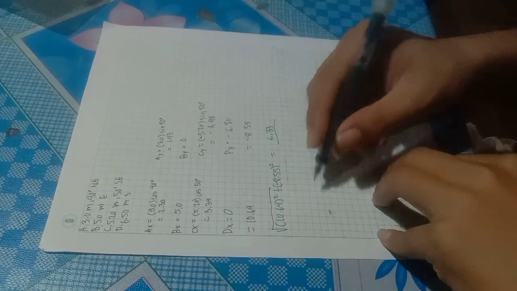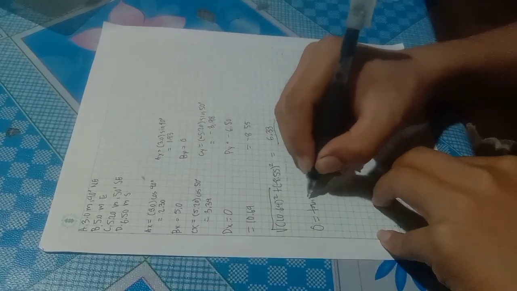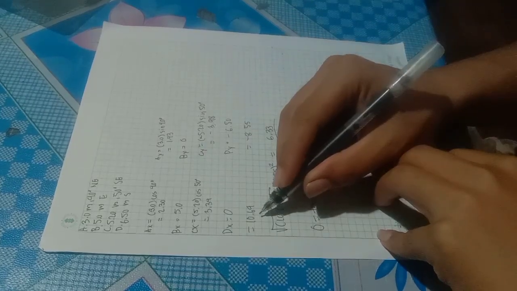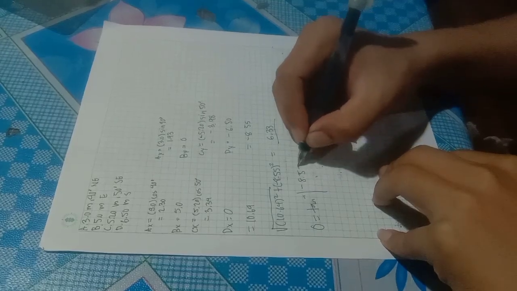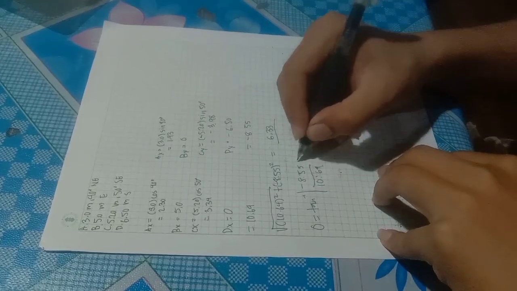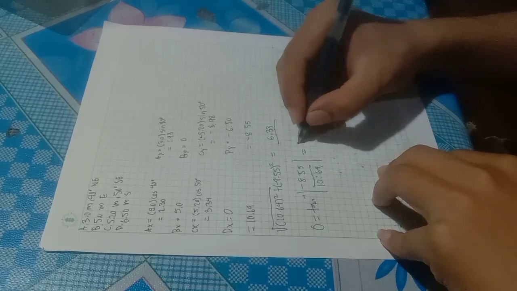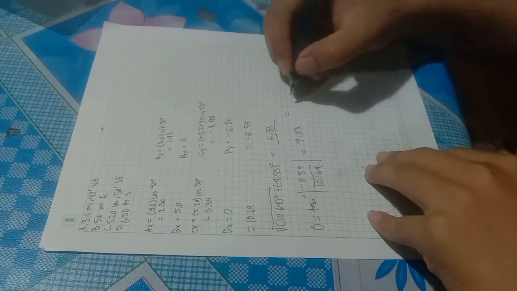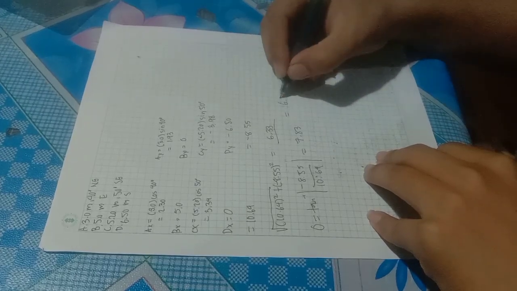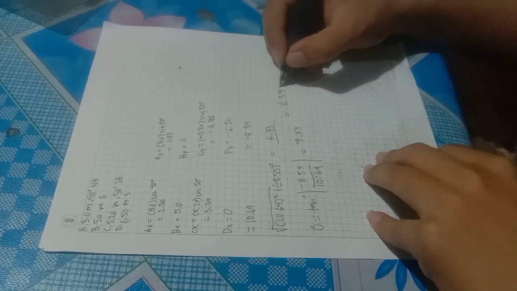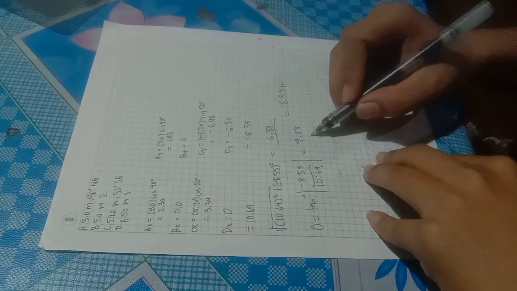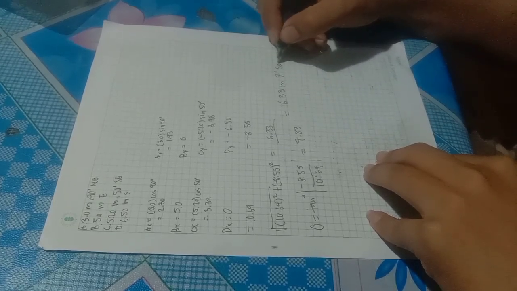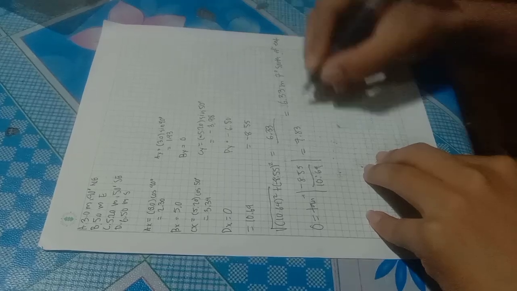Now we're gonna find the direction, which is equal to tan inverse, and let us divide negative 8.55 over 10.64, and the final answer is 7.83. Now we're gonna write it into our final answer, which is 6.33 m and 7.83, or most likely 7 degrees south of east, and that is our final answer.